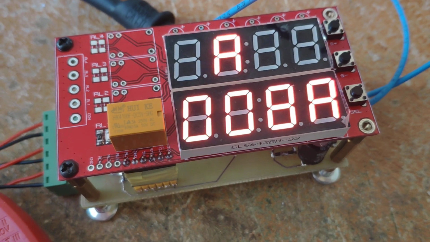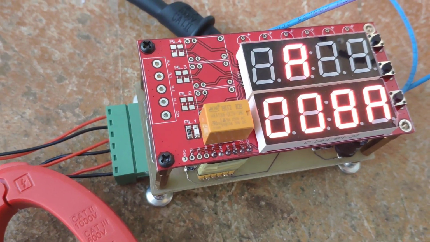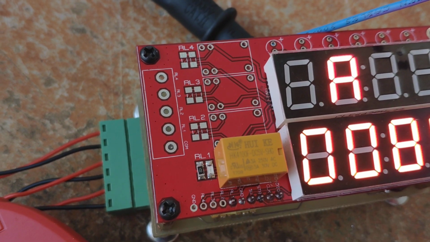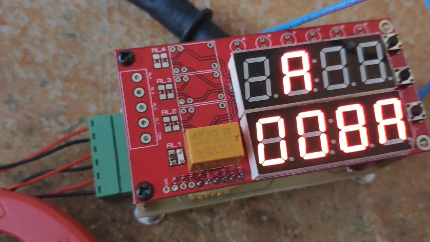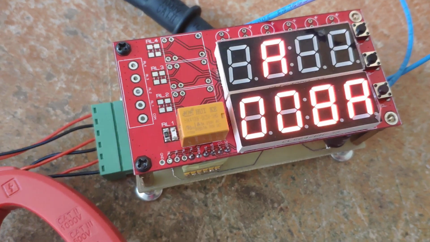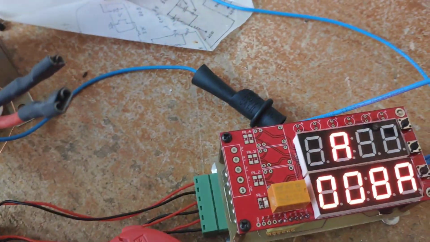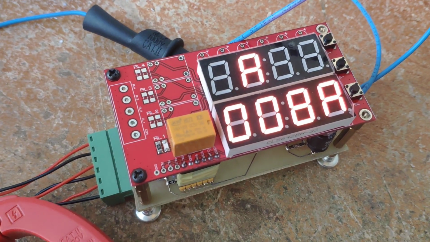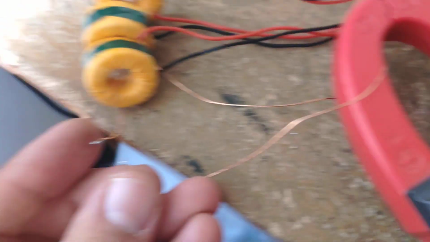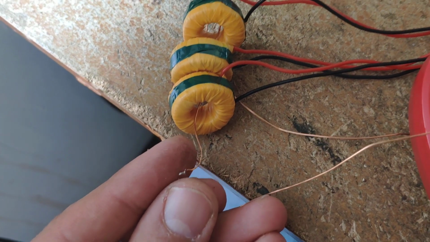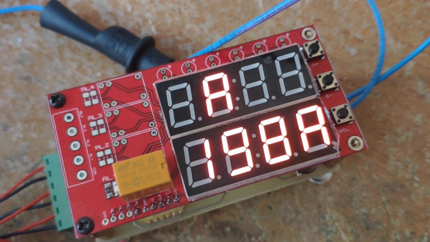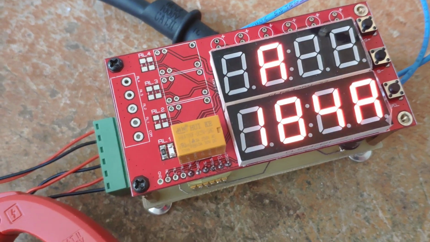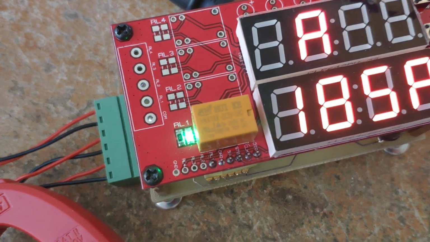If the overcurrent or current pickup lasts more than 10 seconds, it will trip the device you want to protect, like a generator or circuit breaker or motor or anything. Let's make an overcurrent for longer than 10 seconds. Three, 4, 5, 6, 7, 8, 9, 10.